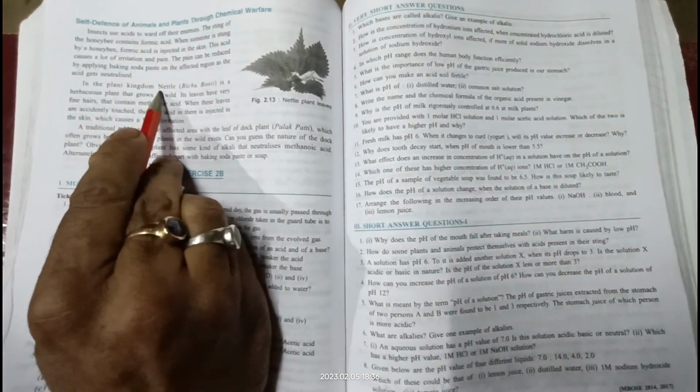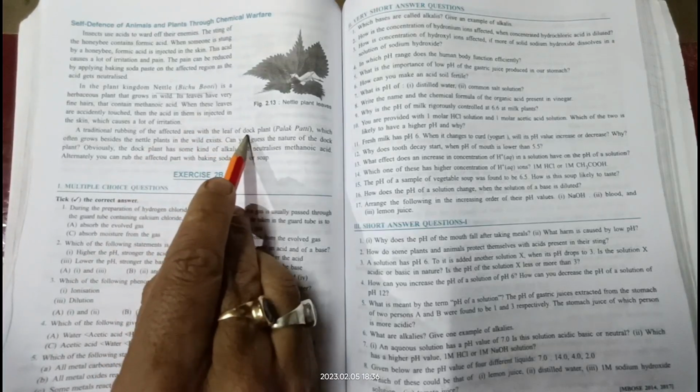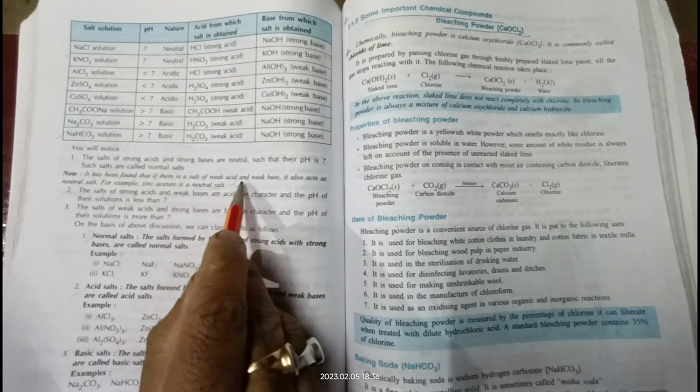From page number 244, just remember the acid present in nettle plant and the base present in dog plant. From page number 246, remember the definition of salt, anyone will do. From here, family of salts, remember 1 and 2 examples. From page number 248, try to remember the pH of different type of solutions and acids. From here, definition of normal salt, acid salt, basic salt along with one example. Here it is given neutral salt. This one also you should remember these 2 lines.